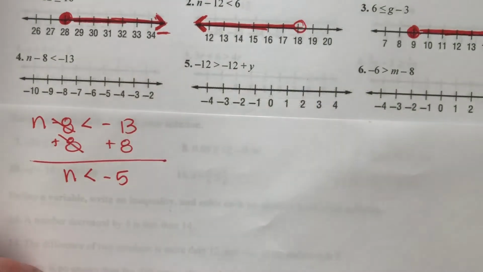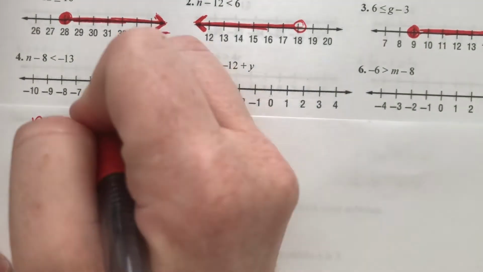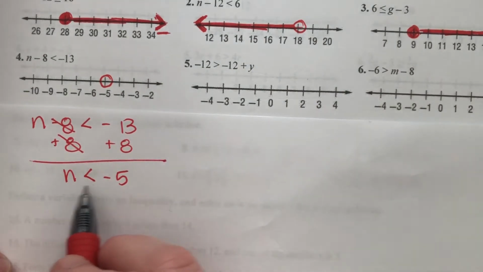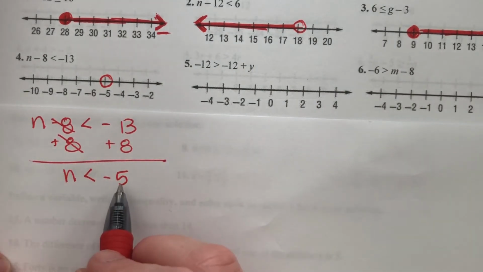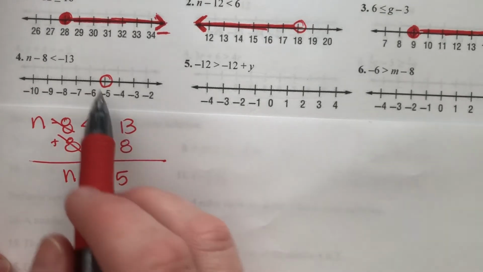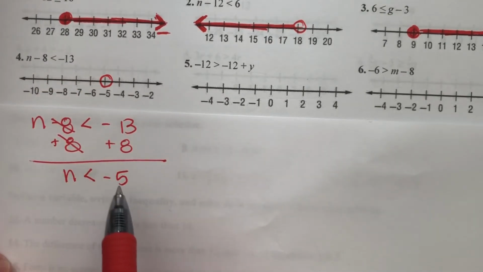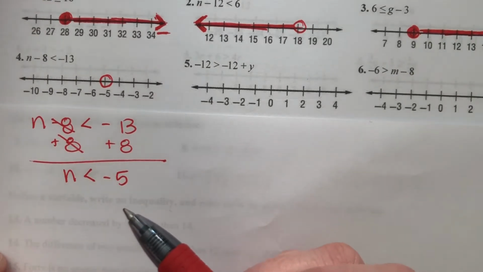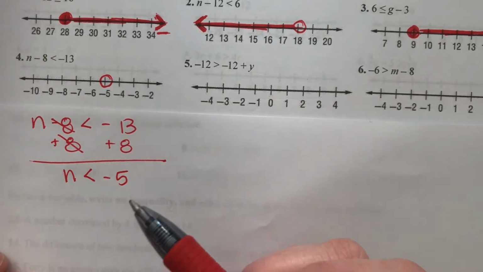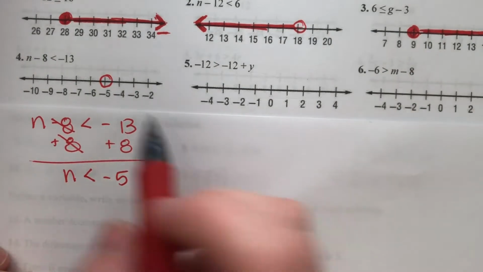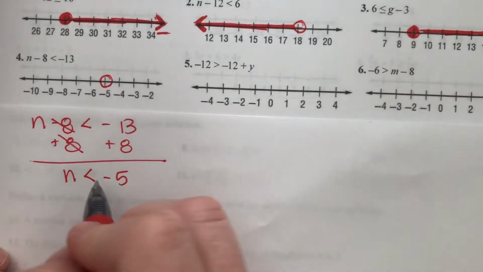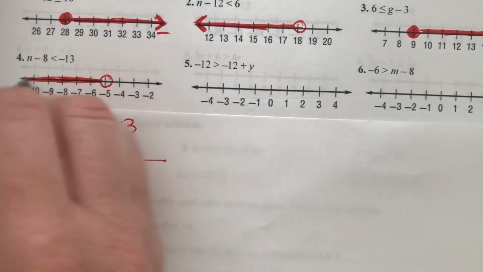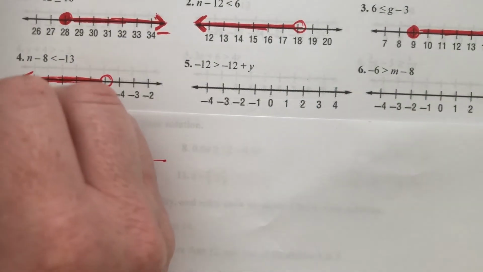Negative 5, right? So on my number line, I'm going to find negative 5, put a circle. Can I shade that circle in? No, I cannot, because there's no line here. N can't be equal to negative 5. That would not make this equation true. But it can be anything smaller than negative 5. So it could be negative 5.00001. That would count, right? It just can't be negative 5 itself. So we leave this open, and then which direction do we shade? To the left. All of this. Do not forget to shade.